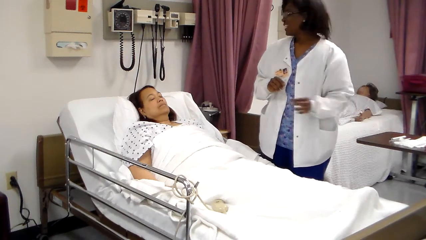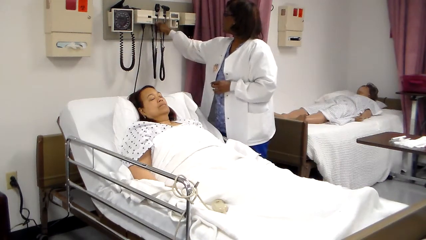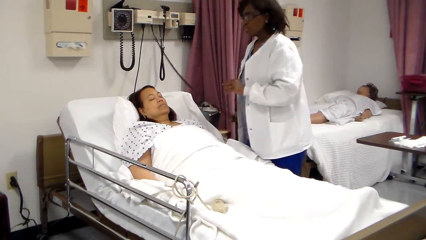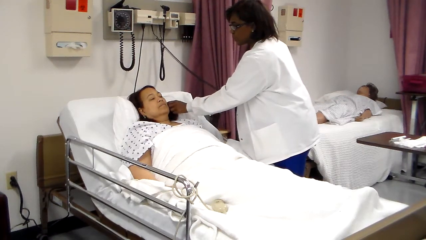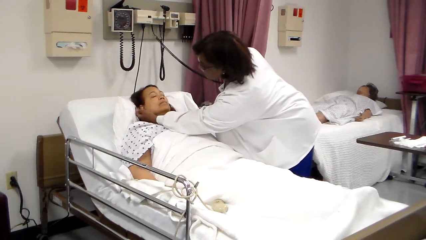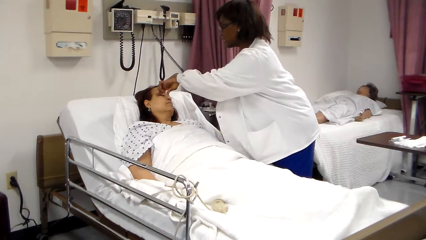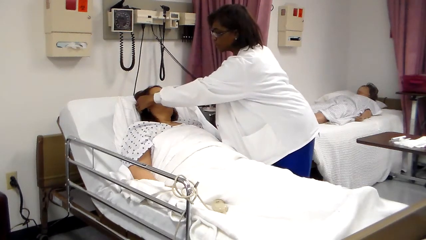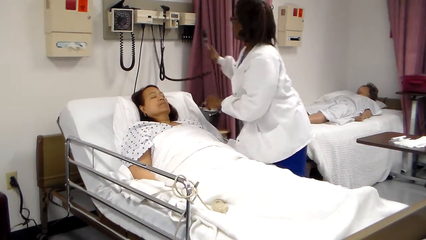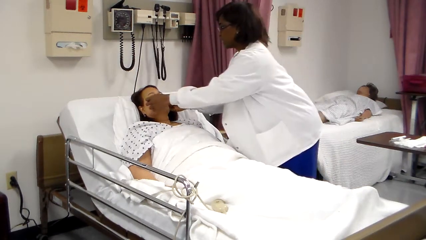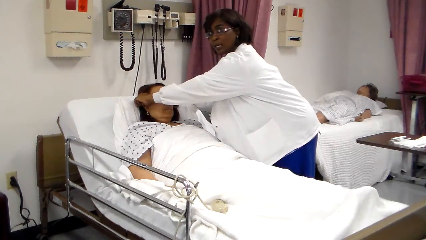Examine ears. At this time, we're going to examine the ears. When you go to examine the ears, the first thing you're going to do is inspect. And when you inspect, you're going to look on both sides and compare. You're going to assess the symmetry according to the eyelid moving back. You're going to look at the auricle. Once you've finished your inspection, you want to, at that time, begin to palpate.